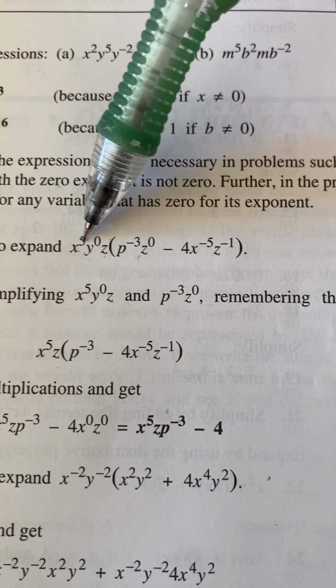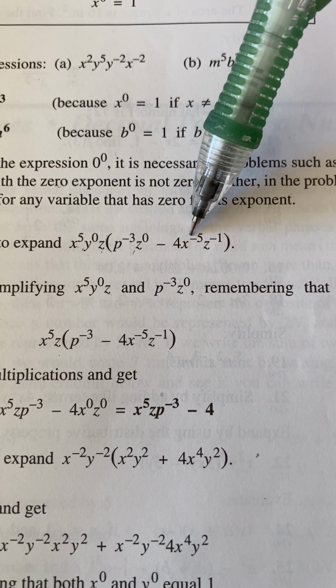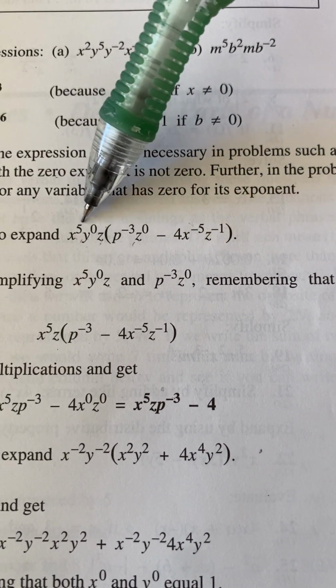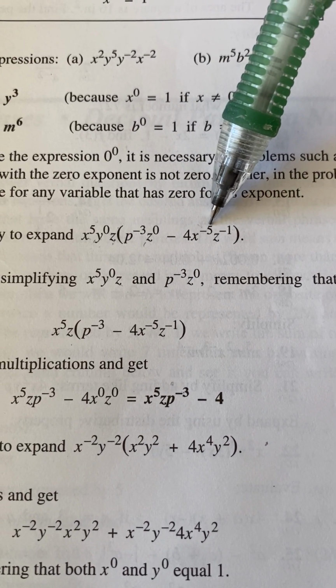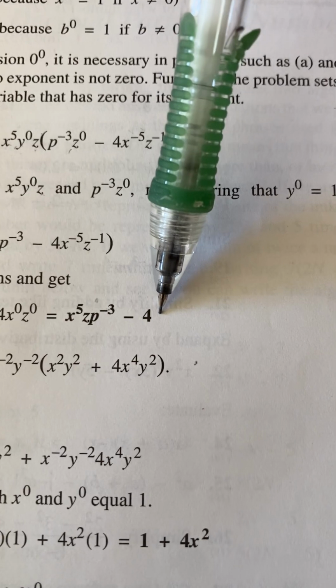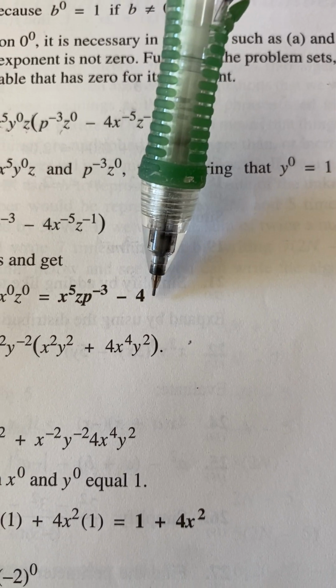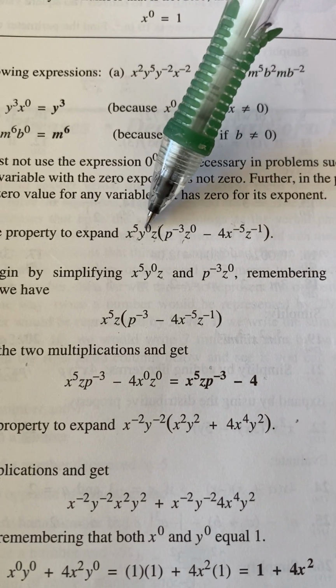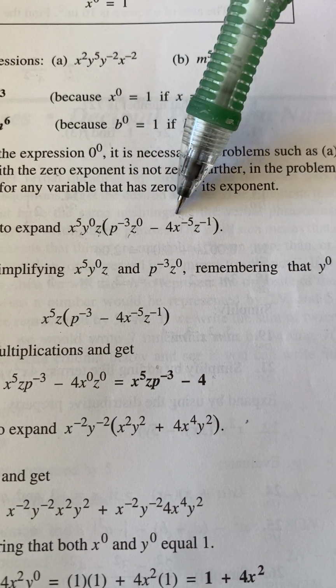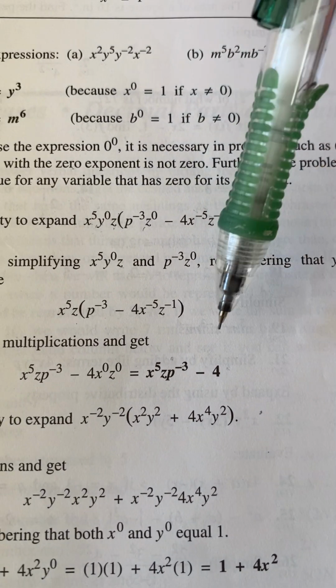Going back up here, now we're going to multiply this term by this term. So we have 5 minus 5 gives us x to the 0. That means that we would not have any x variables in that term. We have y to the 0 and no more y's, so we don't have a y either.